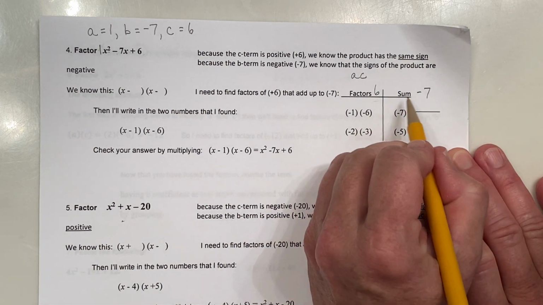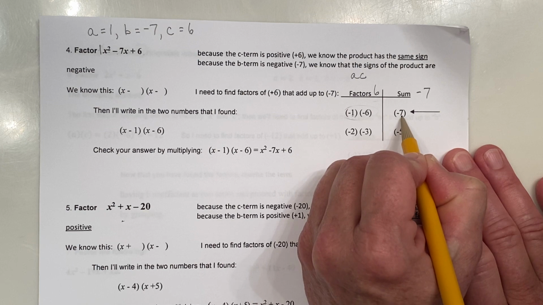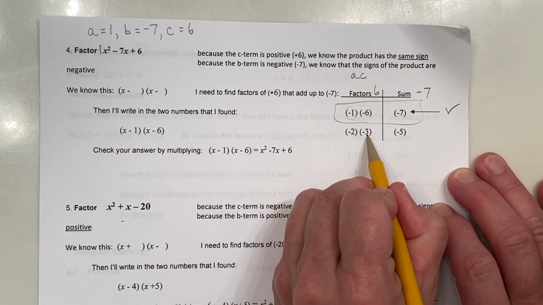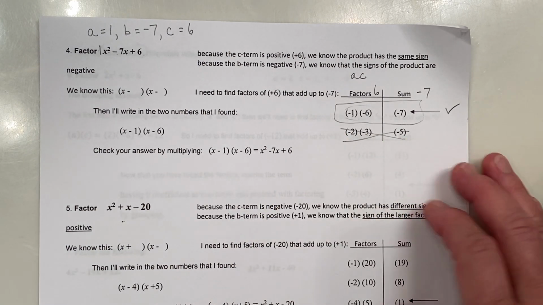Okay, now let's sum these numbers, these factors. The sum of these two numbers is -7. So this is going to be a set of numbers I'm going to use. Okay, the sum of these two numbers is -5. So this is not the set of factors I'm going to use.